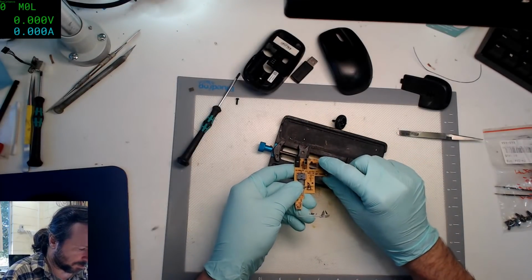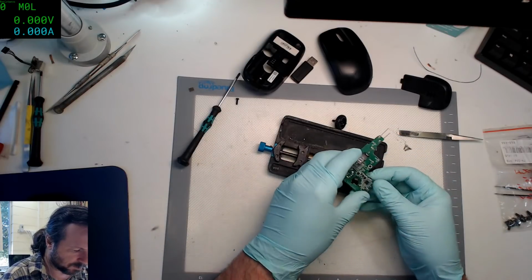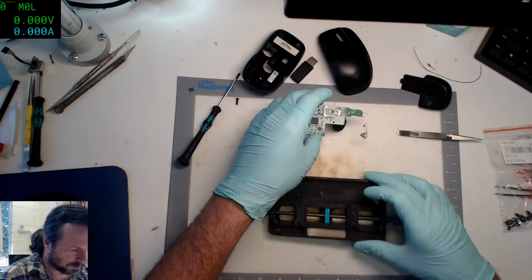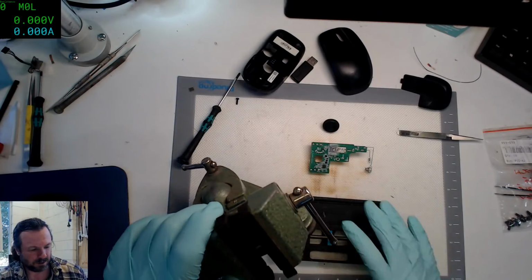So that's the switch we're going to replace. Oh, this is going to suck. There's my vise. Get that vise level of repair going. Okay.